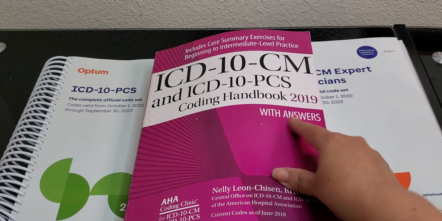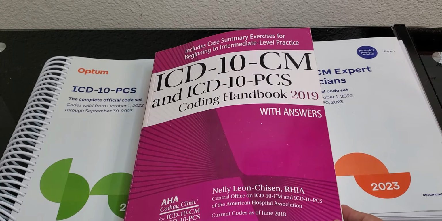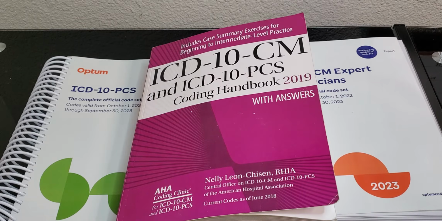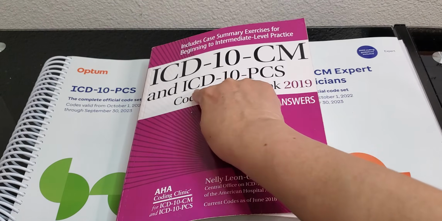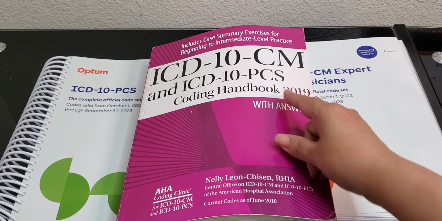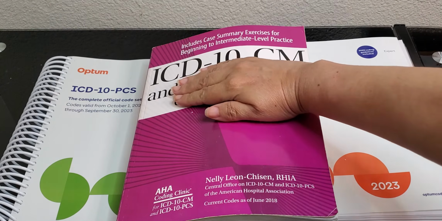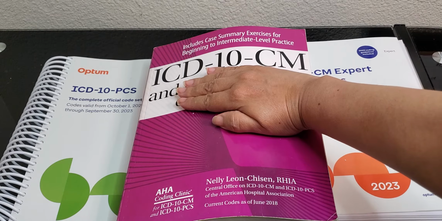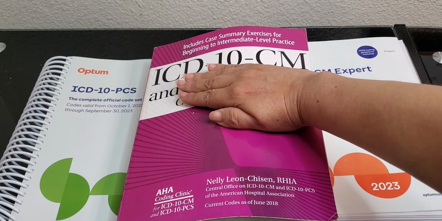But you want to get this book with the answers. Do not get the one without the answers, because how are you going to know if you got the answers right or not? And this gives you plenty of rationale. This book is fantastic for learning diagnosis coding, because it says it right here, ICD-10-CM. And it's also really good for learning ICD-10-PCS. Now, if you are taking the CCSP or the CPC, the outpatient procedures, it's just as good to learn your diagnosis with. So you can skip over the PCS portion, okay? And just use it to exercise ICD-10-CM.